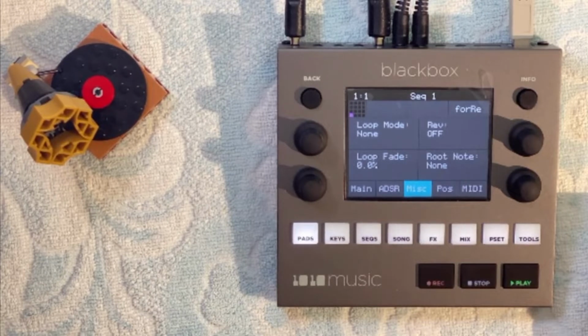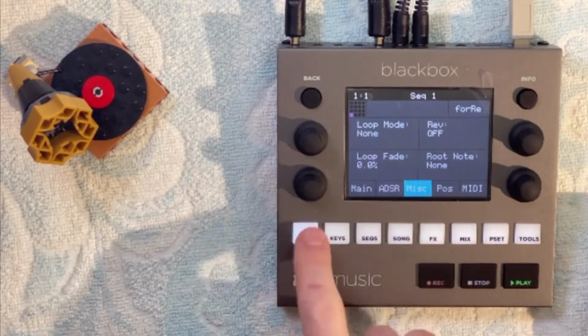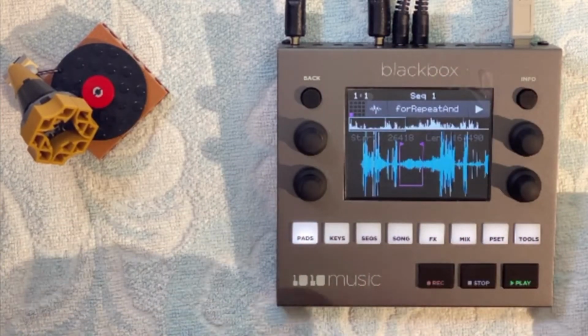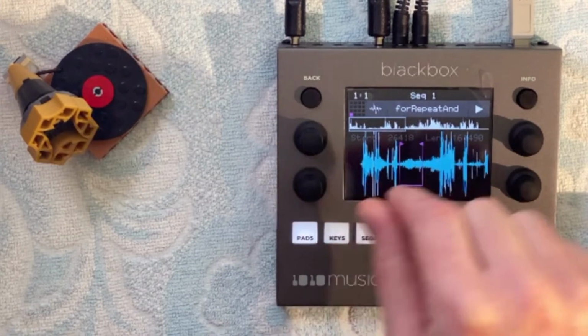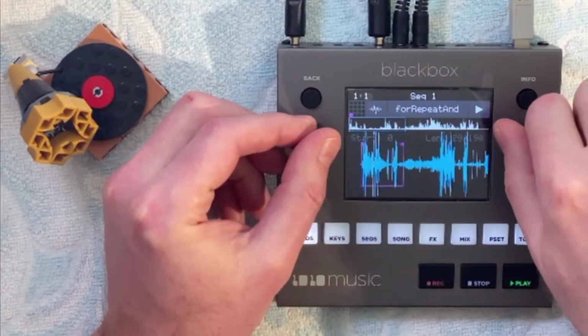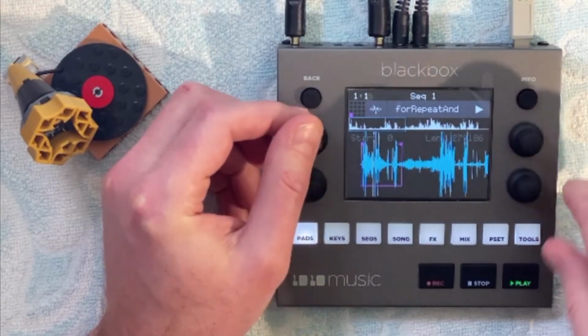There's other ways to loop sounds to have the Blackbox play them over and over again. That is not this. So right now I have loop mode off, and we're just going to focus on this one sample. So with loop mode off, we have this boundary that we can use to tell the Blackbox how much of our sample we want to play.